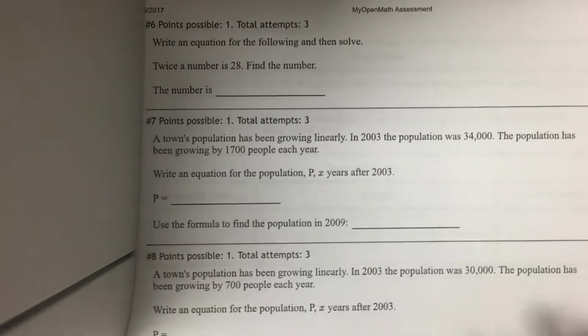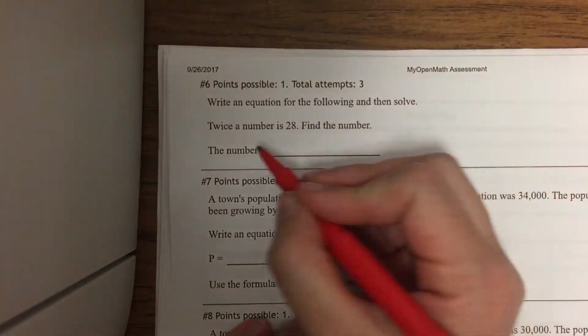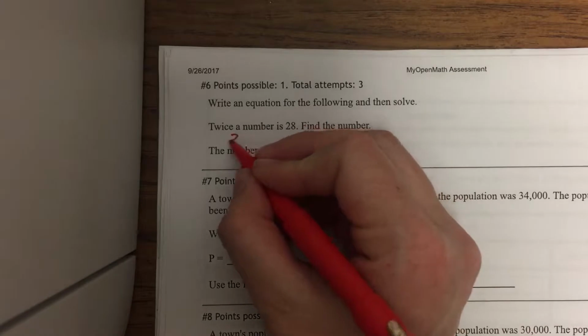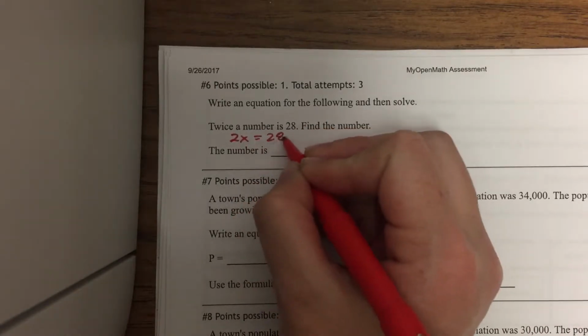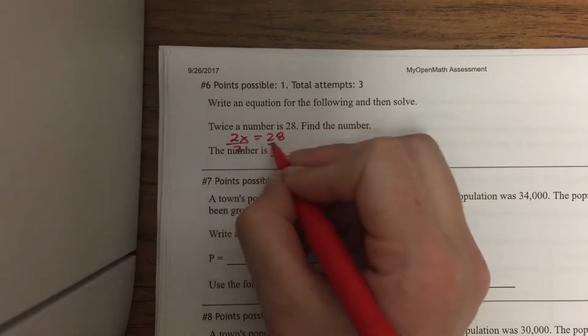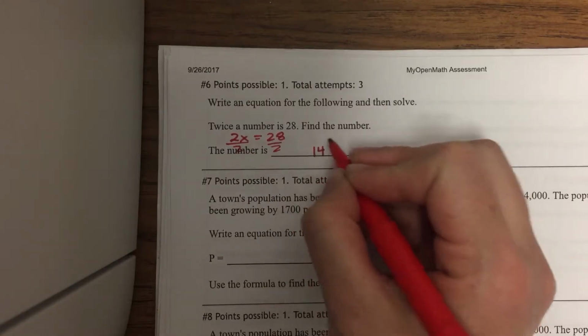Okay, next one. Twice a number is 28. So 2x equals 28. Divide by 2. These are so nice. You guys are lucky.